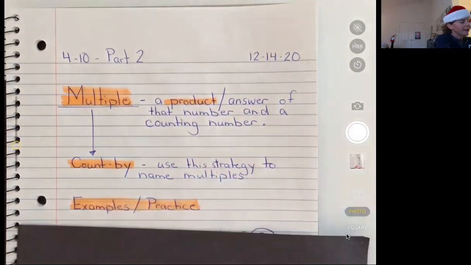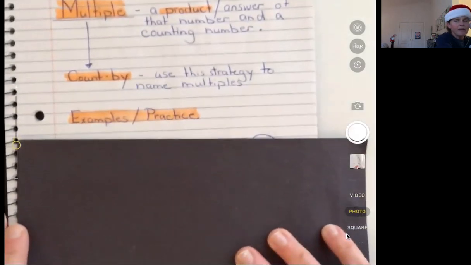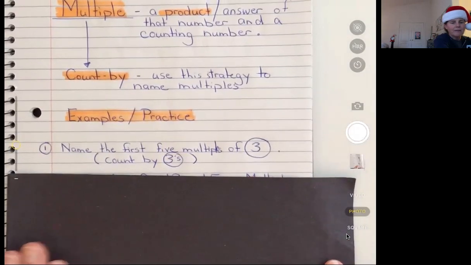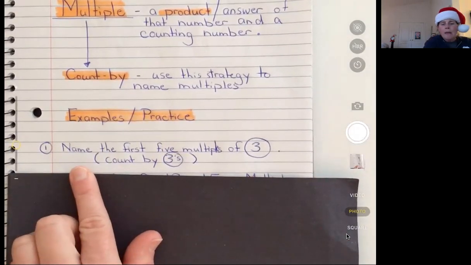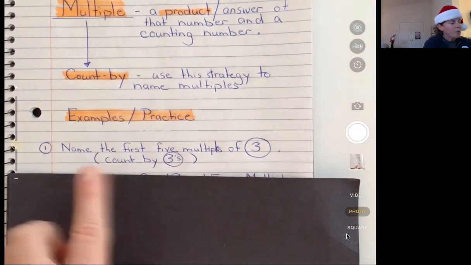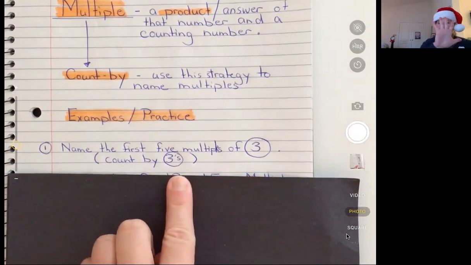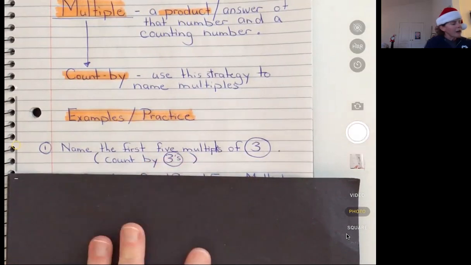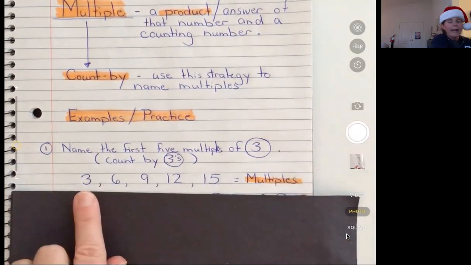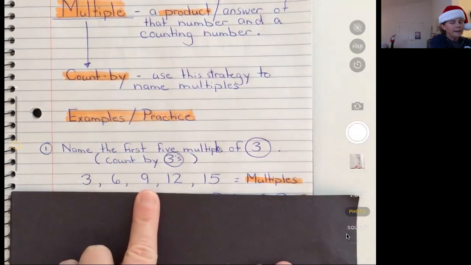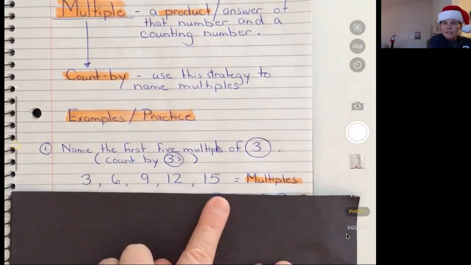Okay, so let's see. Here's some practice. This is just a quick practice today, and then when we get together, we're going to practice it even more. So we're going to name the first 5 multiples of 3. We can count by threes 5 times and get those first 5 multiples. If we count by threes, 3, 6, 9, 12, 15.